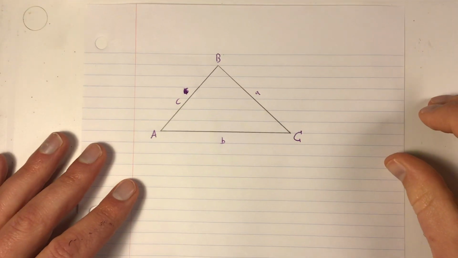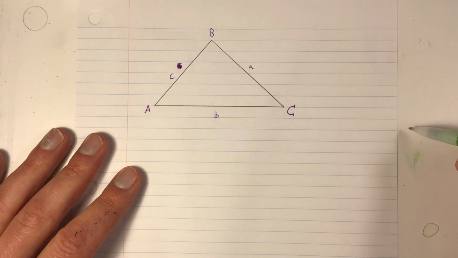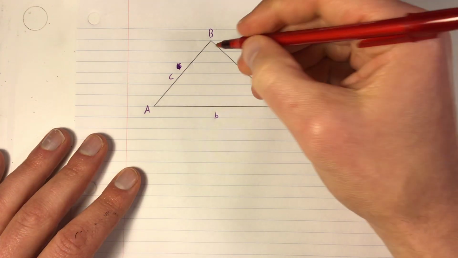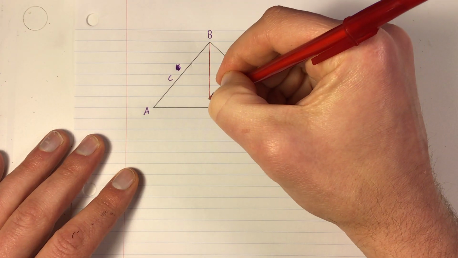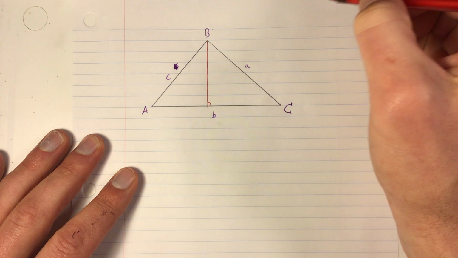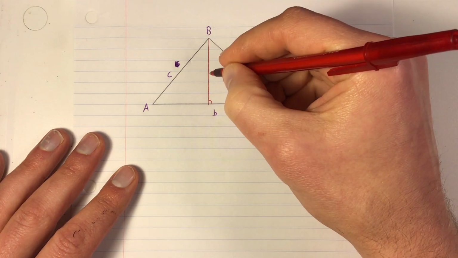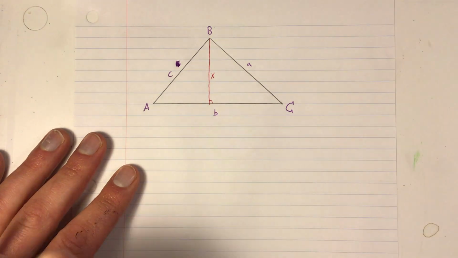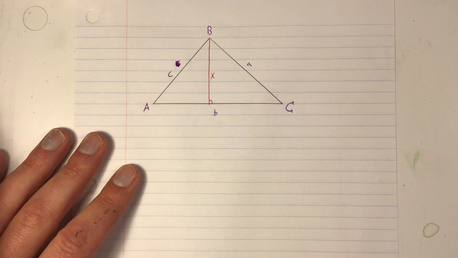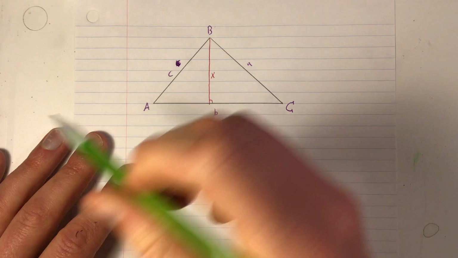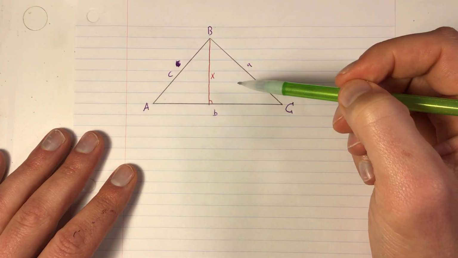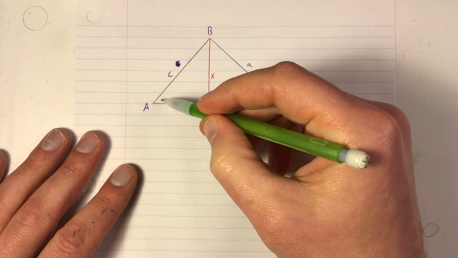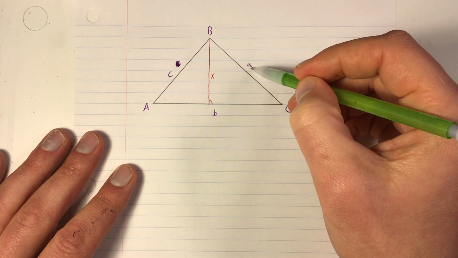So here's how it works. I'm going to do this whole thing without using any numbers this time. Once again, I'm going to draw this right down here. I'm going to call this side X. So if I know angle A right here, let's say I'm trying to find this side right here.